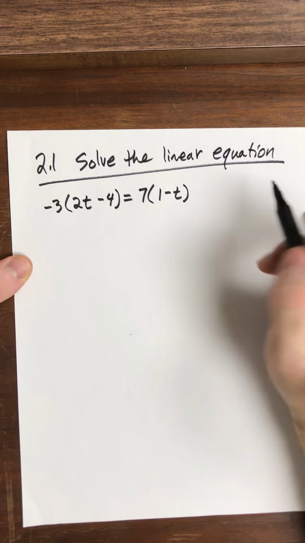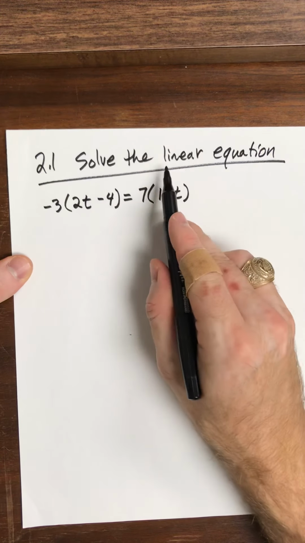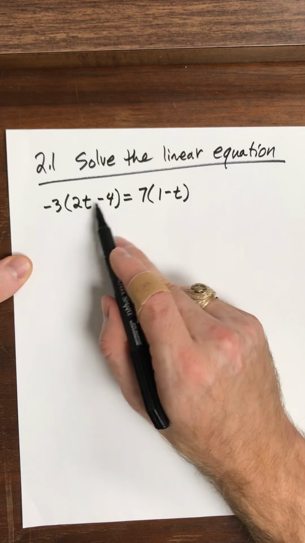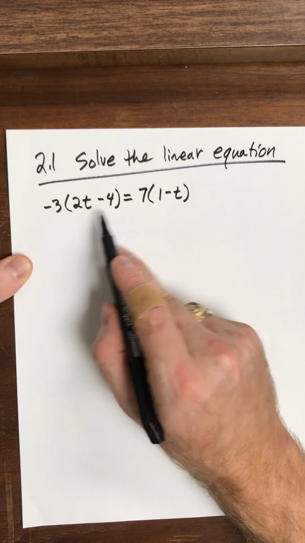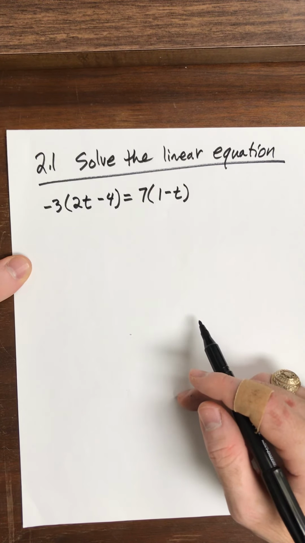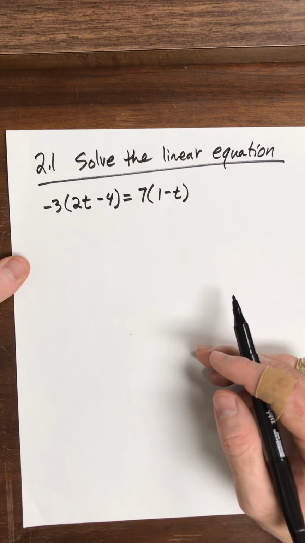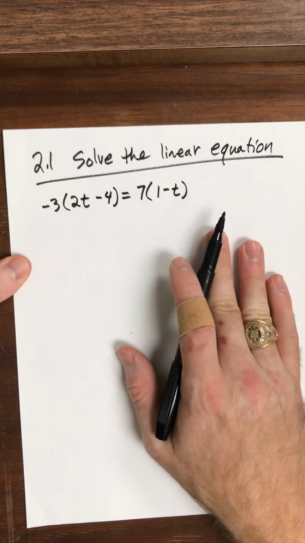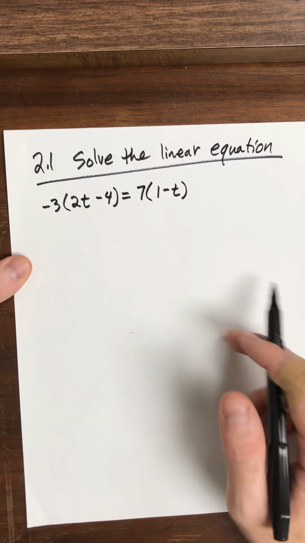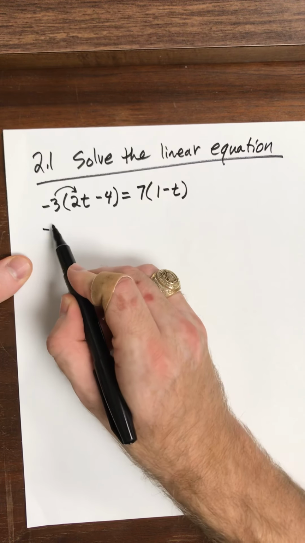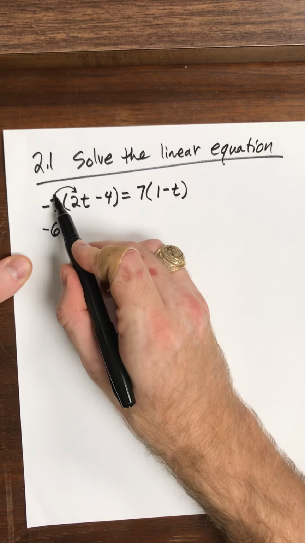For this section, 2.1, we're going to do solving the linear equation. All right, so we've got numbers outside of our parentheses. So first thing we've got to do, we need to distribute, okay? So distribute and then collect like terms if we need to. At the end of the day, we want to get our variables on one side and our numbers on the other side, okay? So if I distribute this -3, I get -6t.